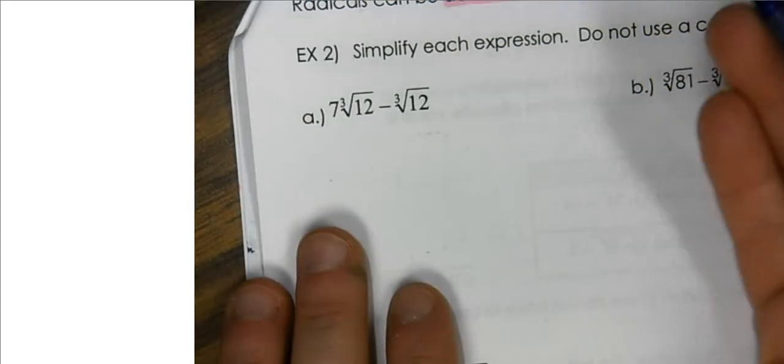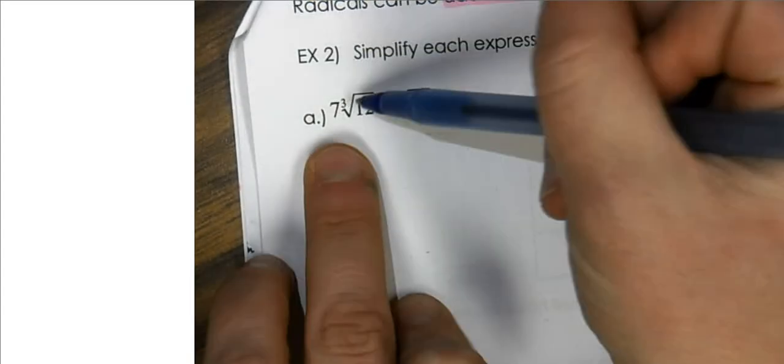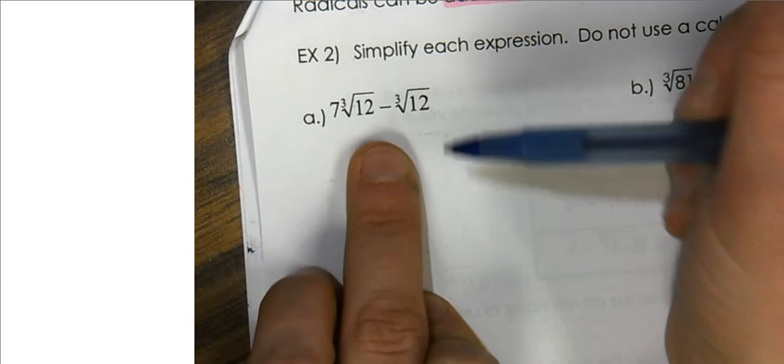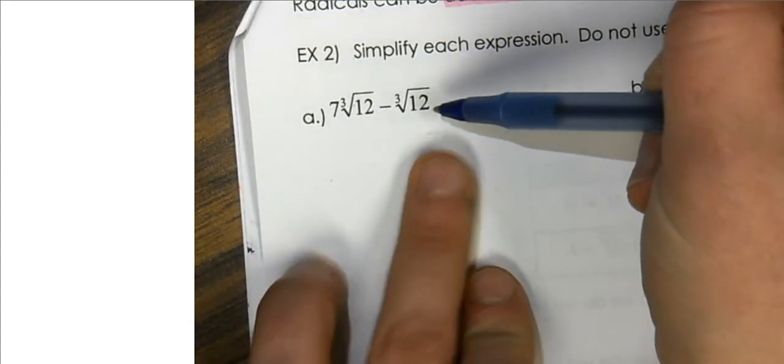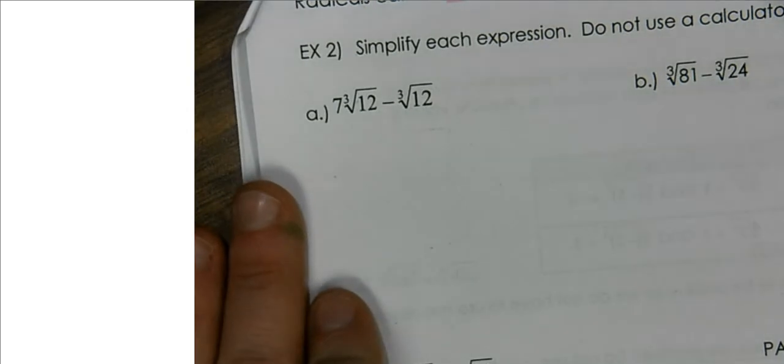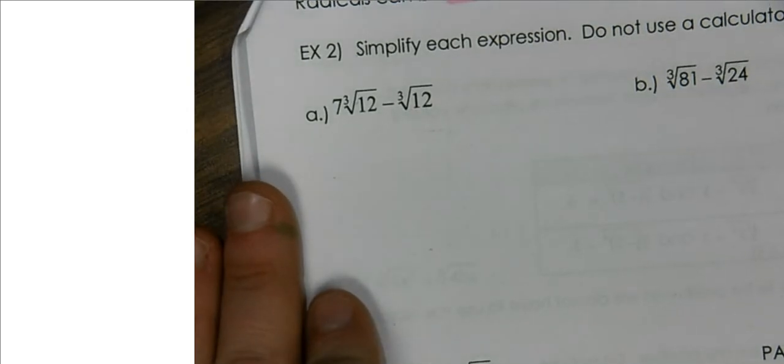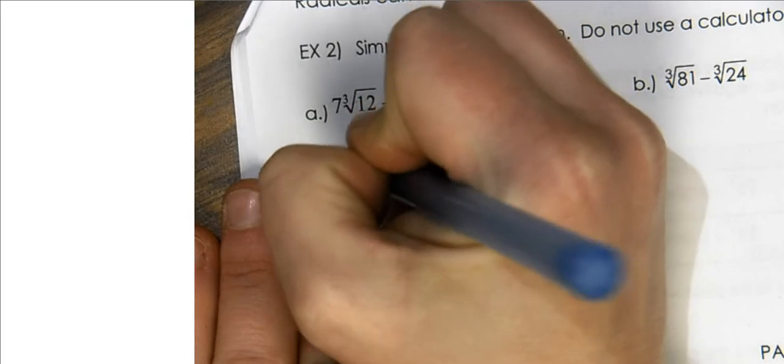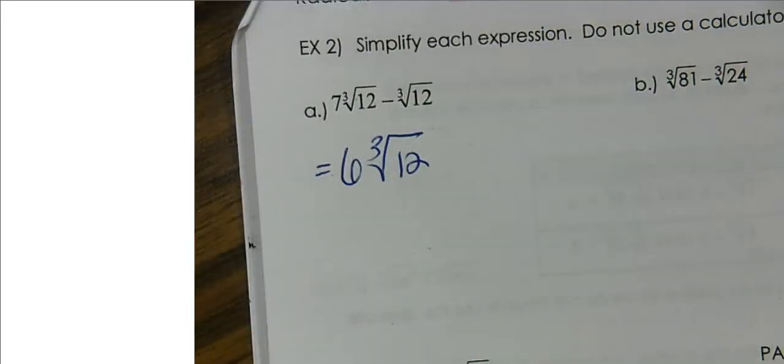What I see here is that I have 7 cube roots of 12 minus 1 cube root of 12. Because these are like radicals, we're combining the cube roots of 12, and that's going to be equal to 6 cube roots of 12. Now, 12 does have a perfect square factor of 4, but that is a perfect square, not a perfect cube, so we can't do anything about it. We just leave our answer like this.